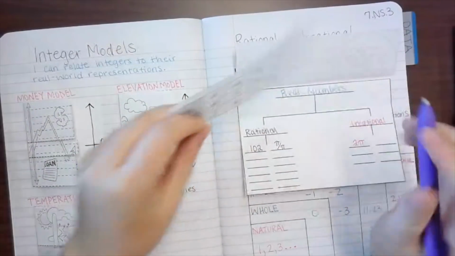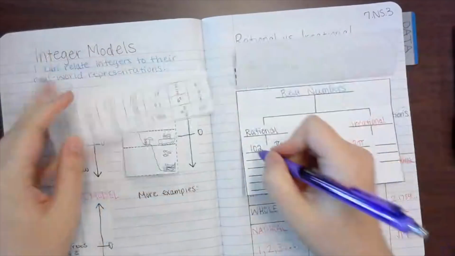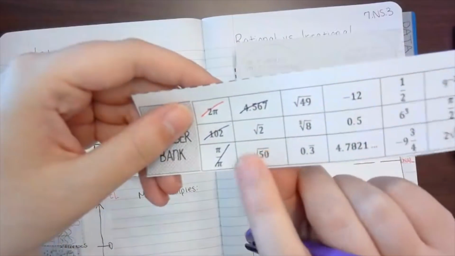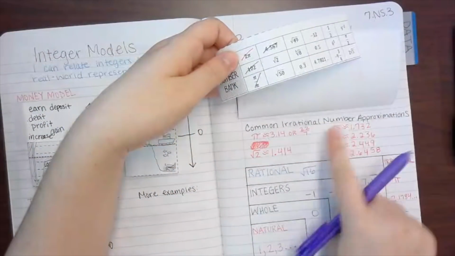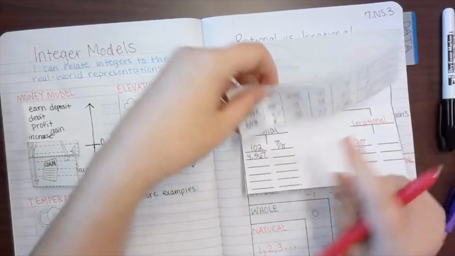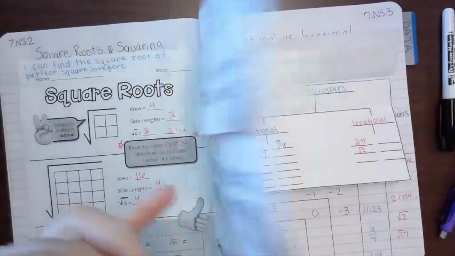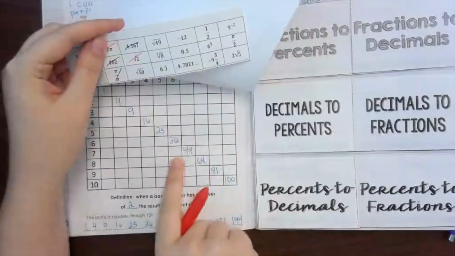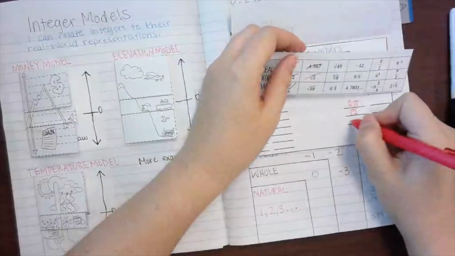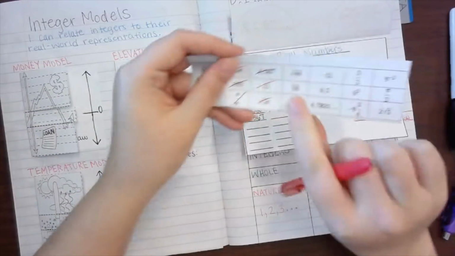4.567 is a terminating decimal. It has an end. That is a rational number. The square root of 2 is not a perfect square, so it is an irrational number. The square root of 50, I'll have to check my chart, so going back a few pages where we made that chart of perfect squares, 50 isn't on there, so this is not a perfect square, it's an irrational number.